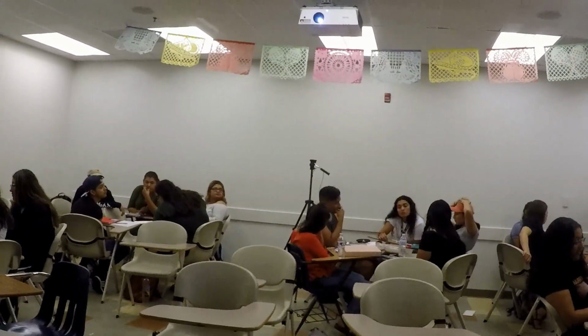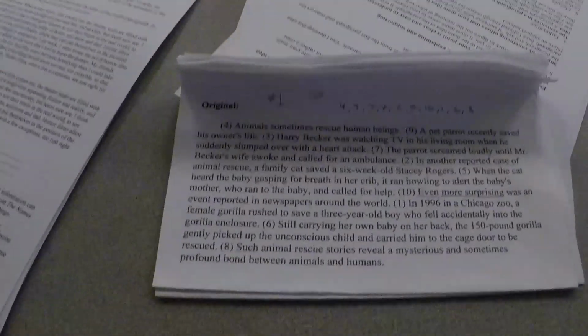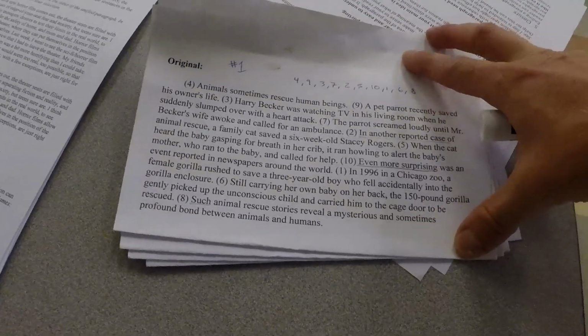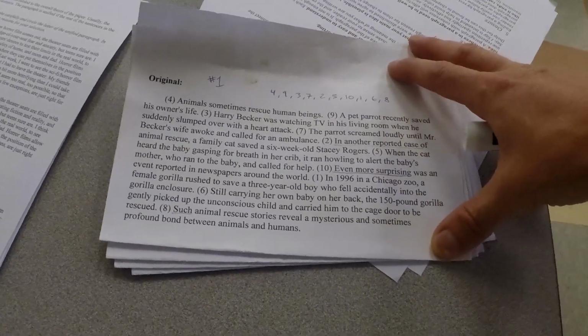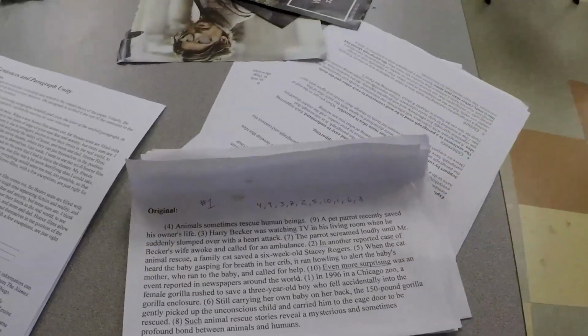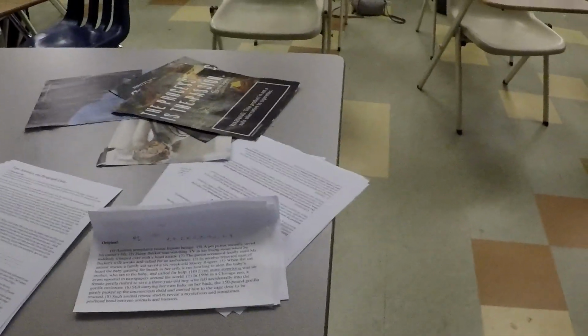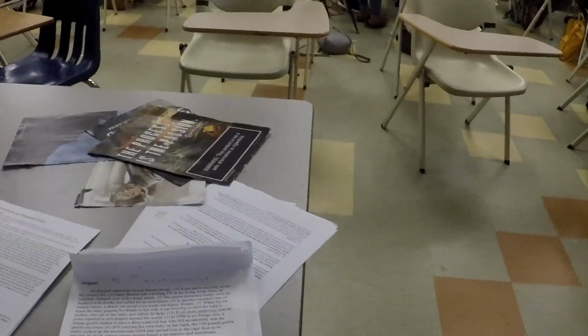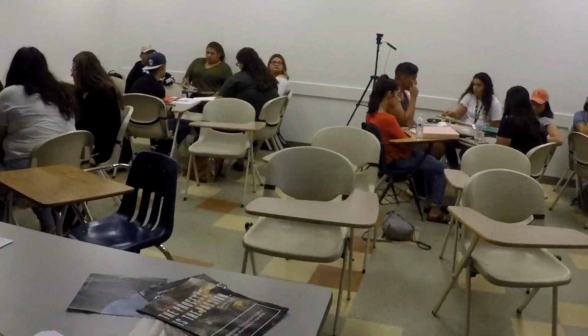No. Anything else? From the topic sentence, the development into the next, to the paragraph, they're able to clearly state what is going on through the first example. Animals sometimes rescue human beings, and then it explains in the next sentence exactly what they're going to start talking about. Mm-hmm. So just the flow and how they start it, and then you kind of need to preface each other example after that.